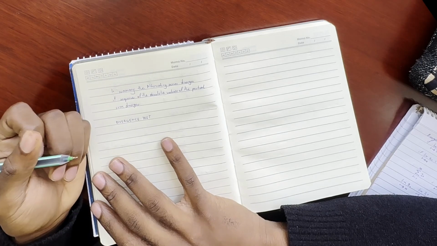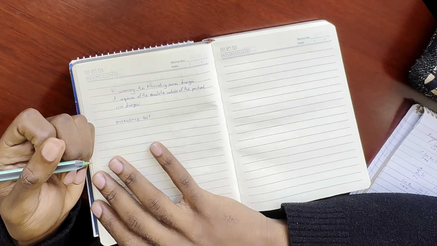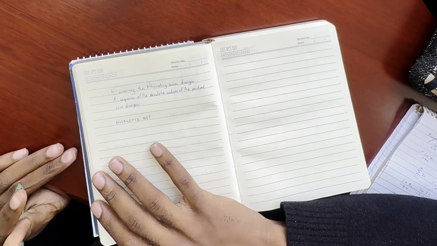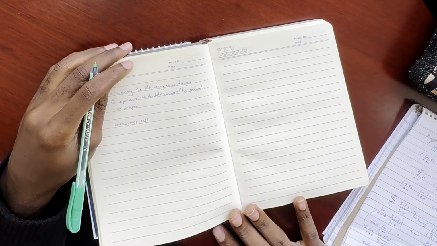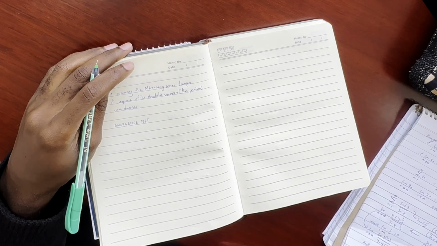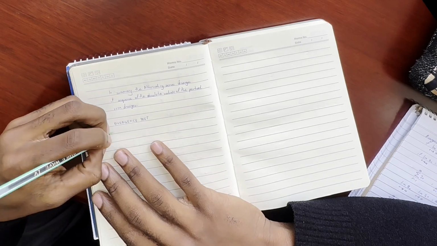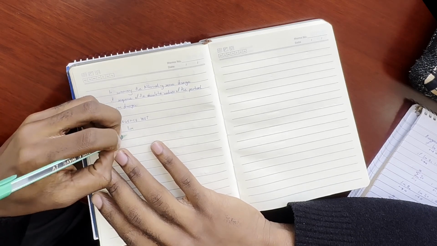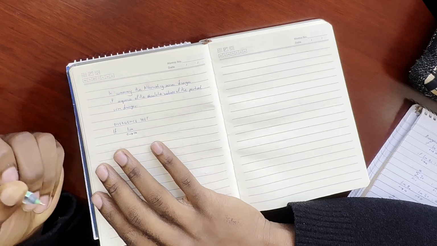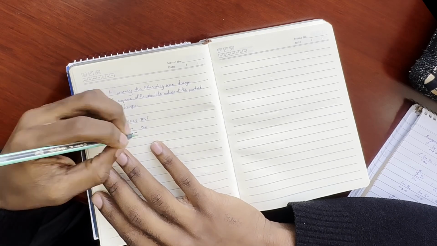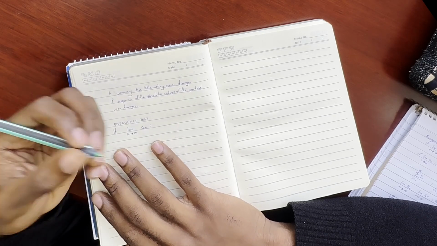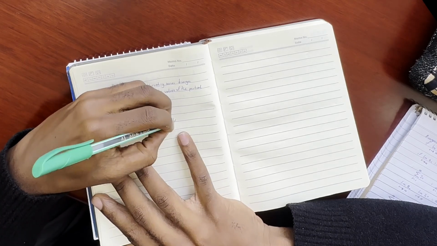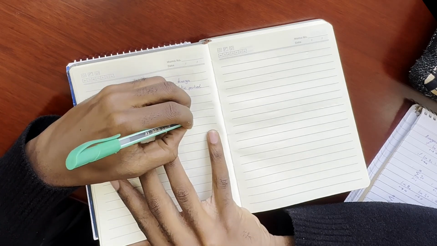So usually if you don't know the type of series that you're dealing with, and maybe they've asked you to find if it converges, and you don't know the technique to use, you start with a divergence test. It states that if the limit as n approaches infinity of a_n is not equal to 0, then the series diverges.